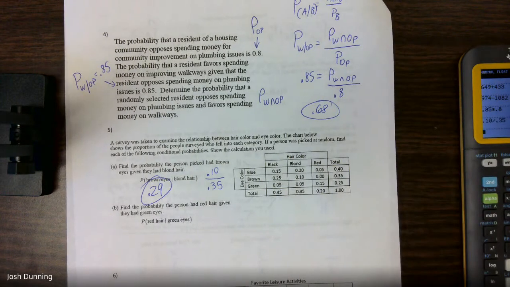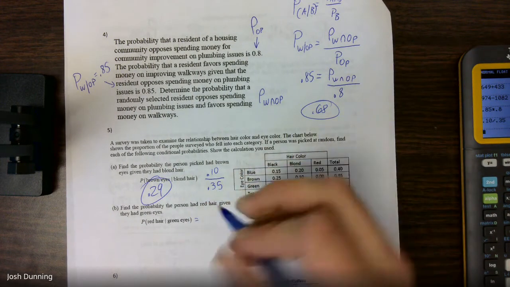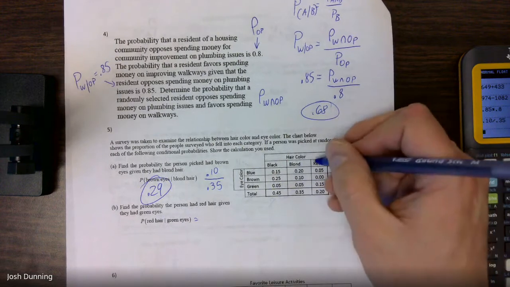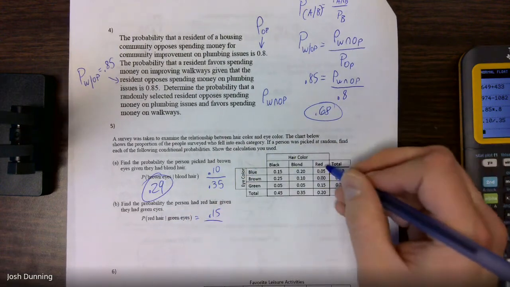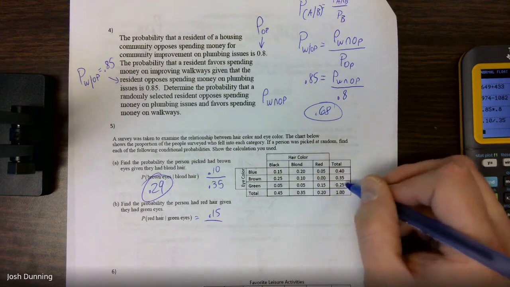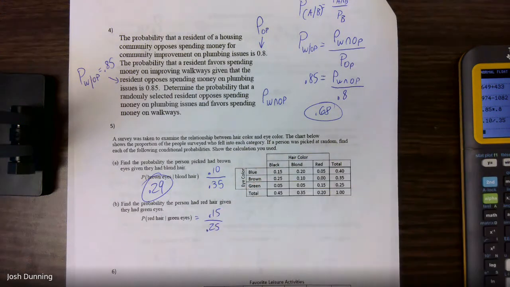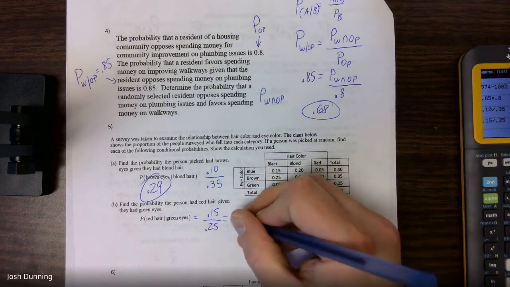Red hair, given green eyes, probability of red and green, 0.15, all over the total for green, 0.25. You divide those, 0.60.